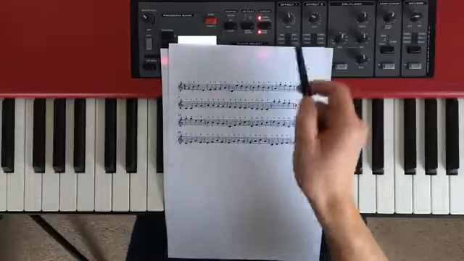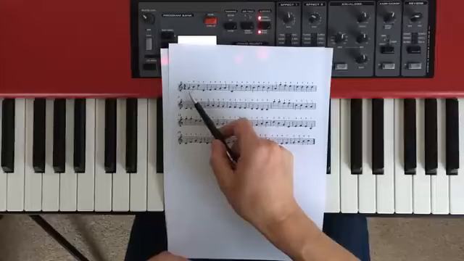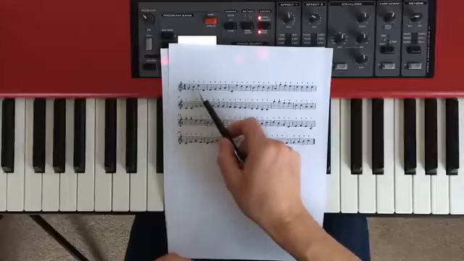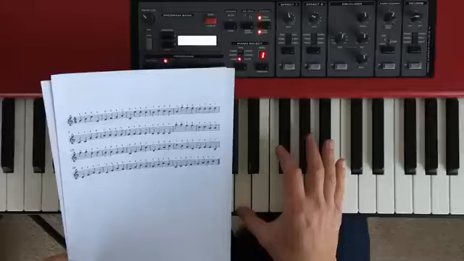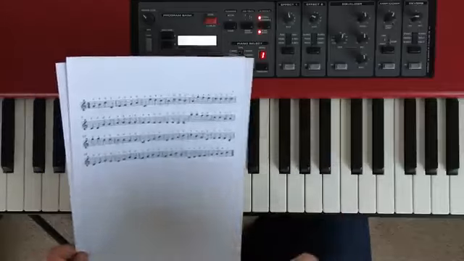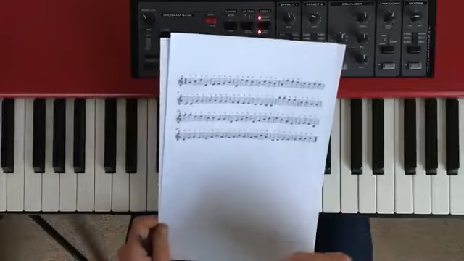So those first 4 notes are G with your thumb, B with your third finger, the higher D with your 5th finger, and D above middle C with your thumb. So G with thumb, B with third, D with 5th, D with thumb. Again, work through it until you're really, really confident.